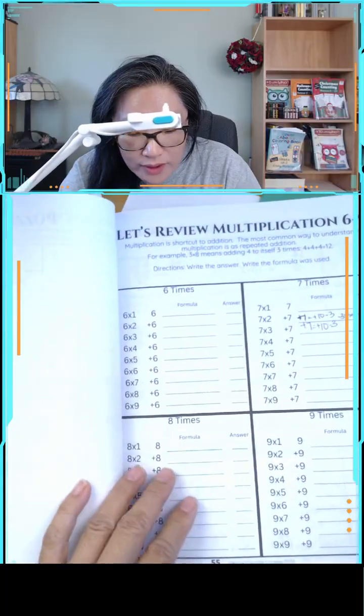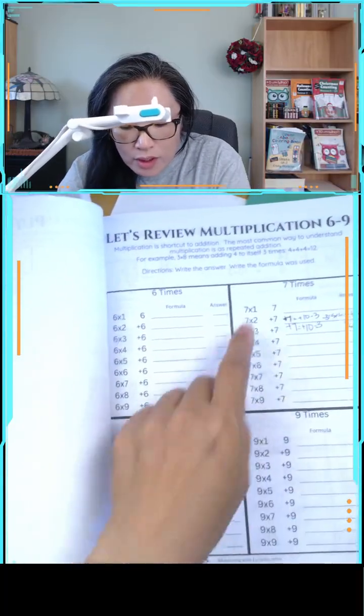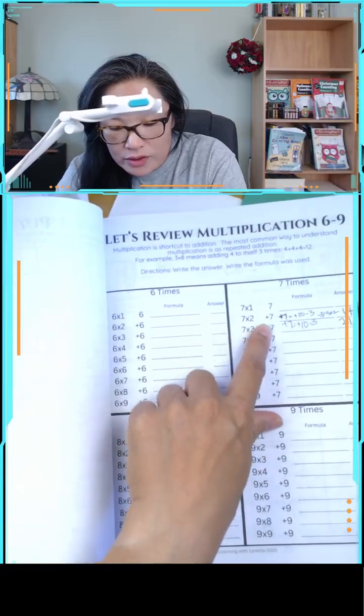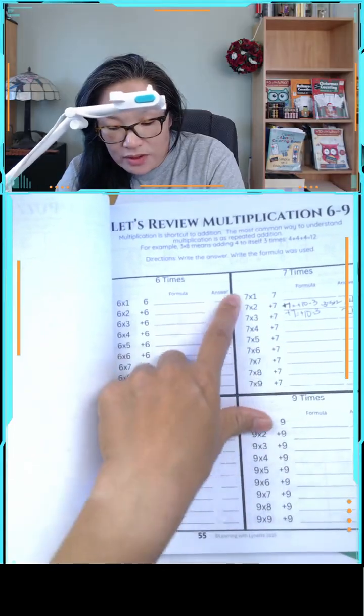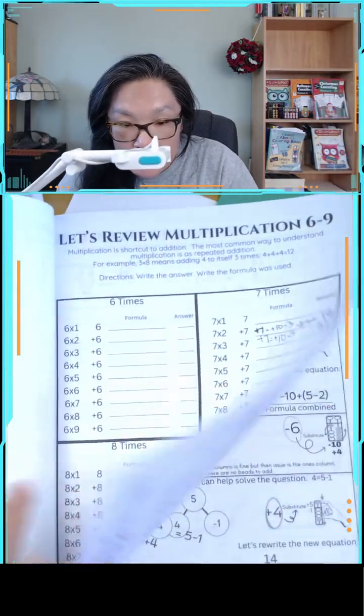And then after that, we go again to reviewing the multiplication. We have repeated addition, like plus 10, 7 plus 7 plus 7 plus 7. So the idea here is to understand how repeated addition looks.